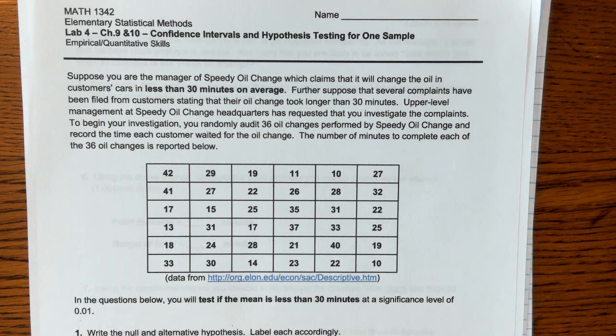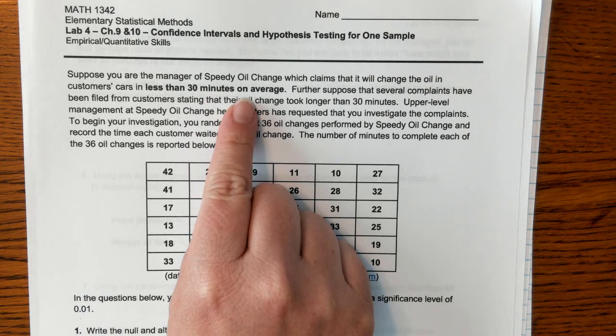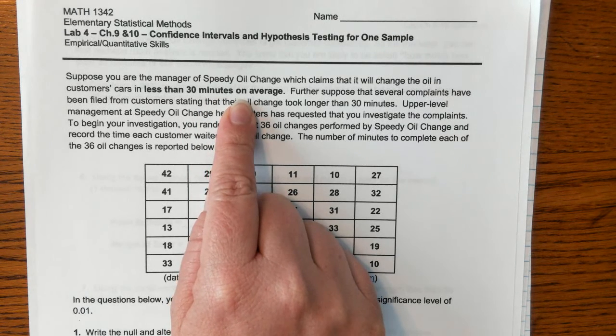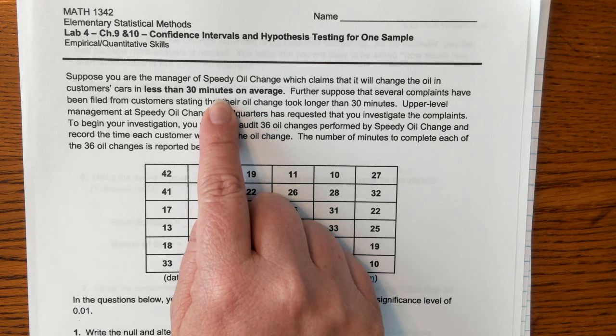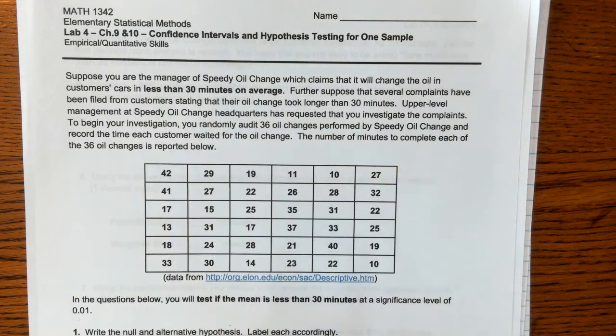So, something's wrong here. Now, I would point out immediately there's a mismatch. You're claiming that it's 30 minutes on average. That means if you add up all the time that people spend and divide by how many there are, the average is under 30 minutes. You're not necessarily claiming that every individual car is under 30 minutes.